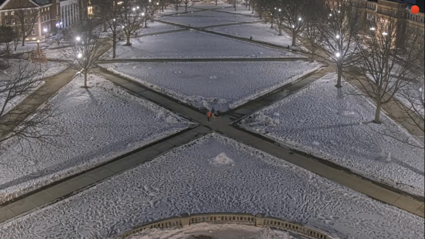Okay, back to the quad cam. And then back to lecture.